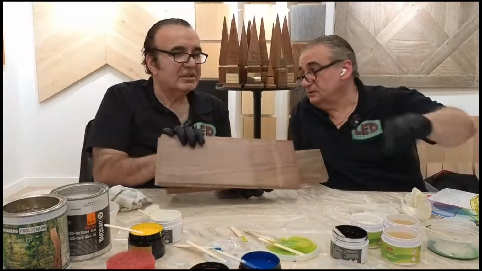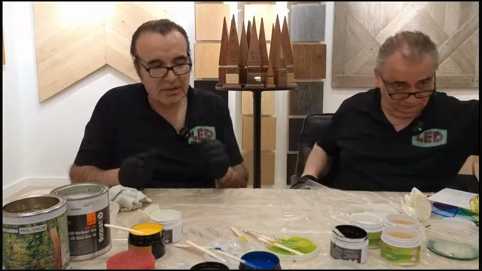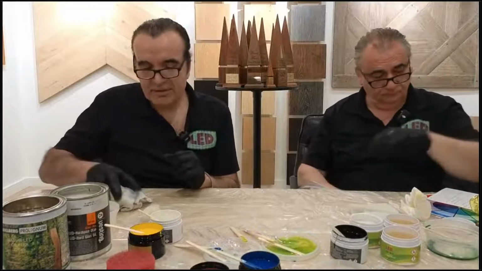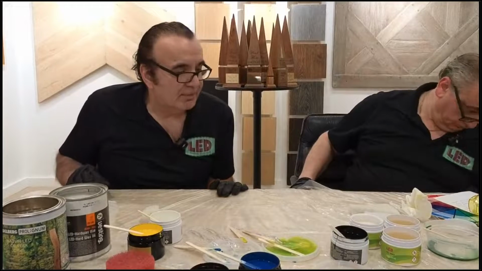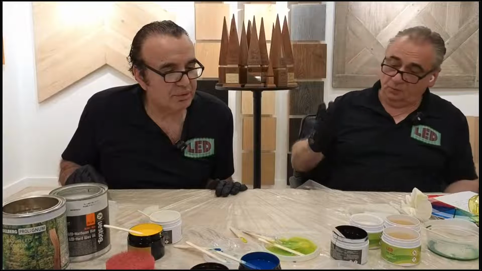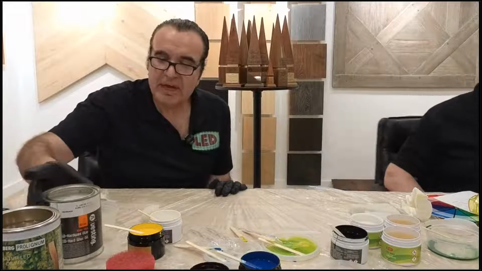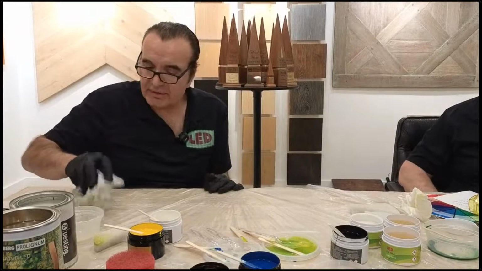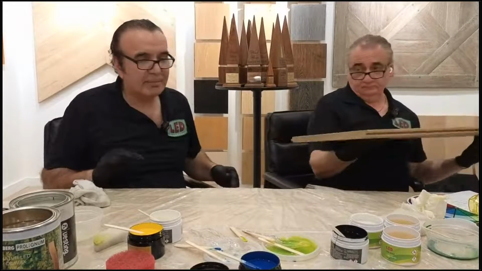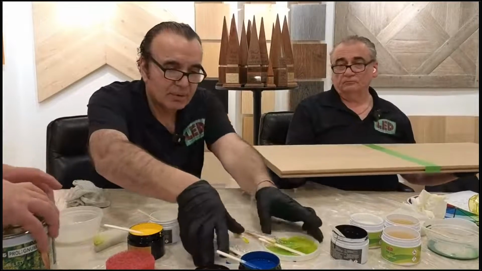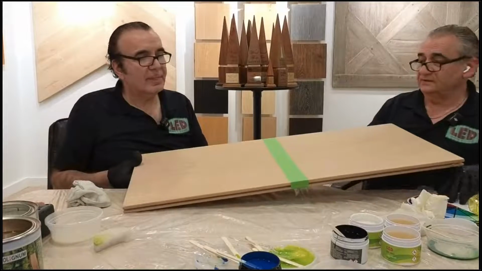So I think we're clear with the green, with reds, pinks, and a little bit of purple, so it works. The other thing we get a lot is yellow. People don't like to see yellow on the wood floors, and most of the time that happens because the finish gets yellow.